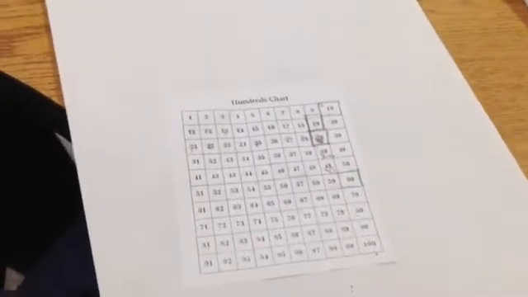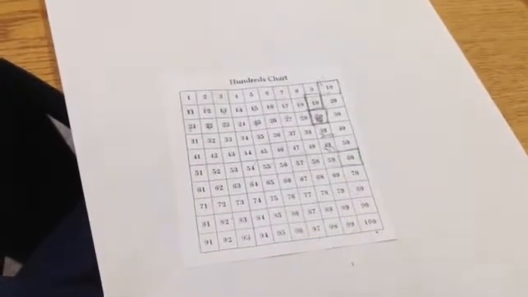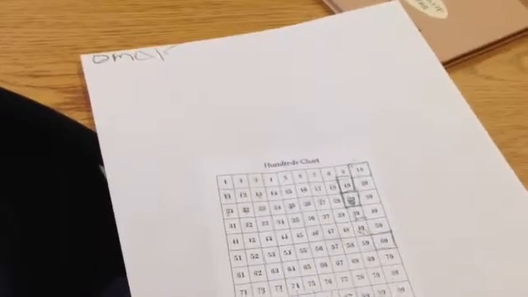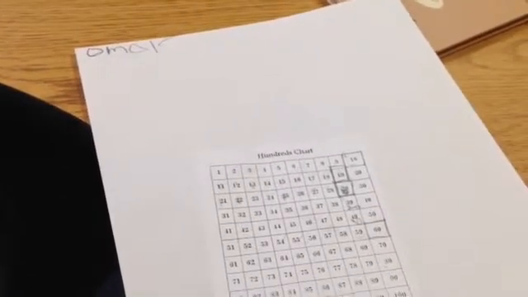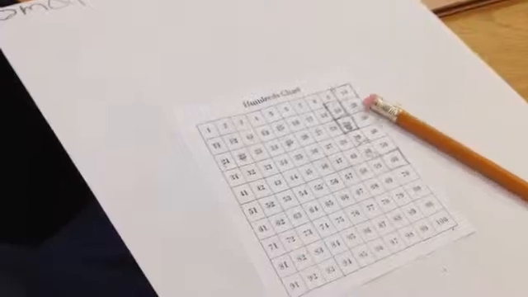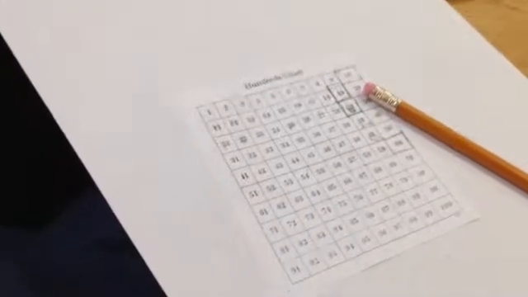And what are you going to count to? Where are you going to stop your counting? Right here. What could you do to that number to help you so you know where to stop? What could you do to that number? What could you use? A highlighter. Okay, so why don't we highlight it so we know that that's where we're going to stop.